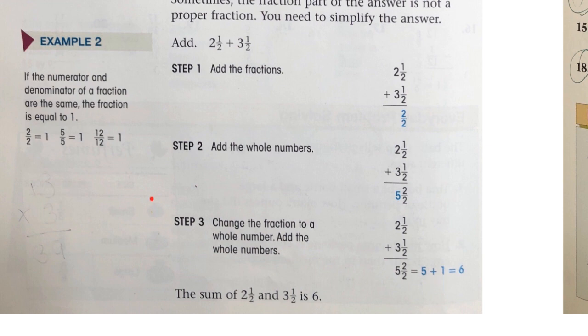Because if the numerator and the denominator of a fraction are the same, then that fraction is equal to 1. 2 over 2 is equal to 1. 5 over 5 is equal to 1. 12 over 12 is equal to 1. Because if we put the number on top in the shop and divide it by the denominator, we would always get 1.